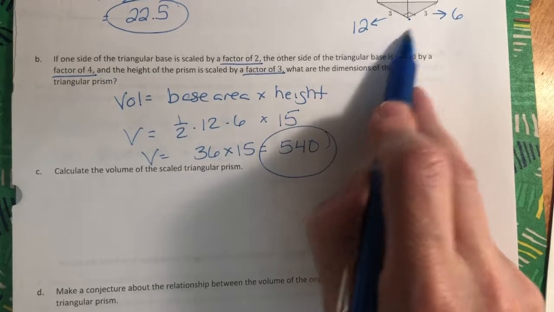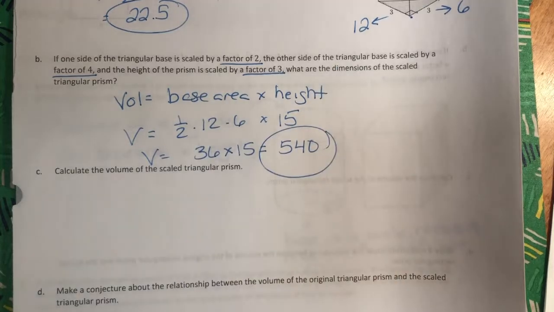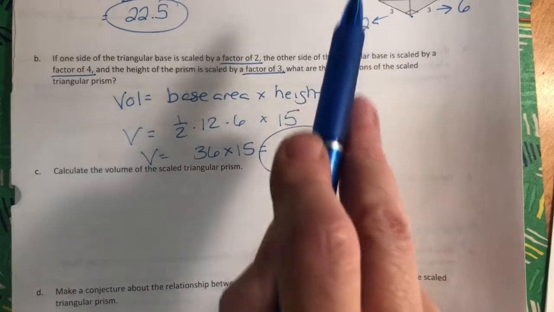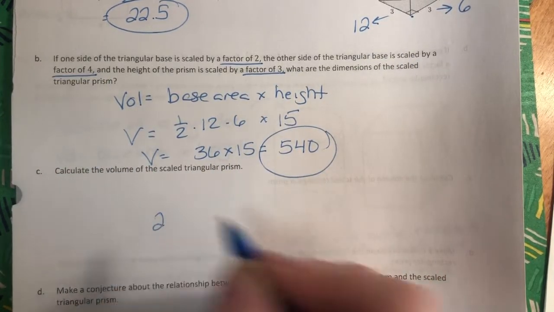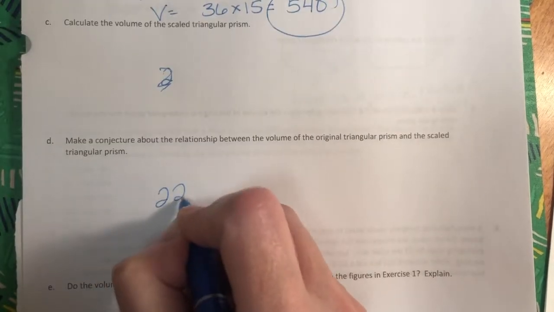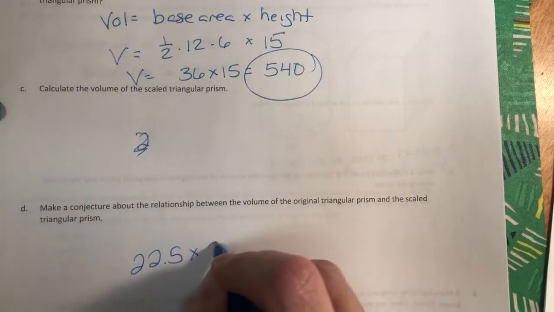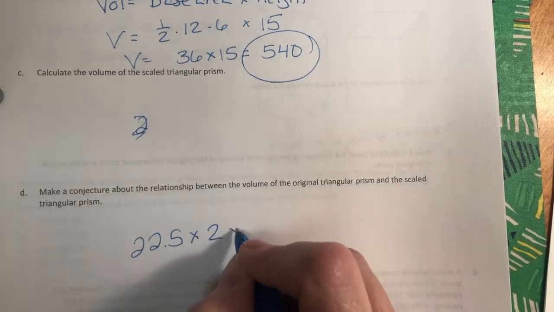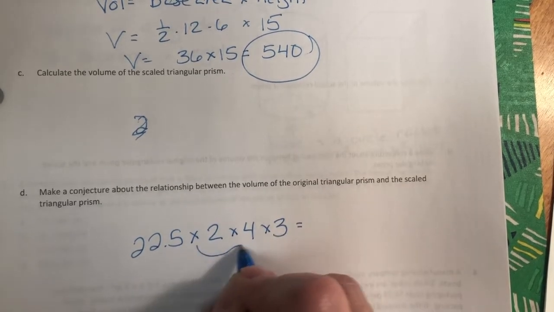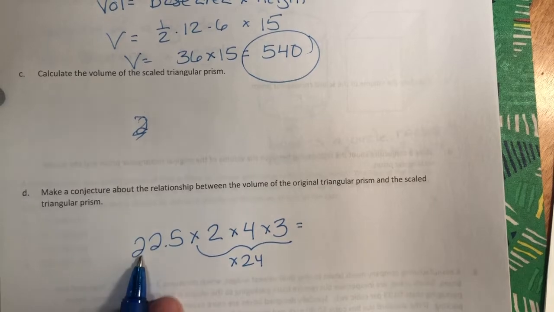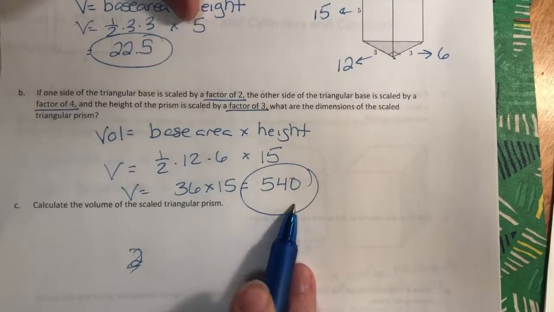Okay, so what are we thinking? If they all changed by the same scale factor, we would just change the volume by that factor to the 3rd power, right? We times that factor, times that factor, times that factor. This one changed by 3 different numbers, but that's okay. We can still do that. We can take our original volume, 22.5, and see how it changes. One side changed times 2, one side changed times 4, the height changed times 3, and all that together means times 24. 22.5 times 24, guess what? 540.